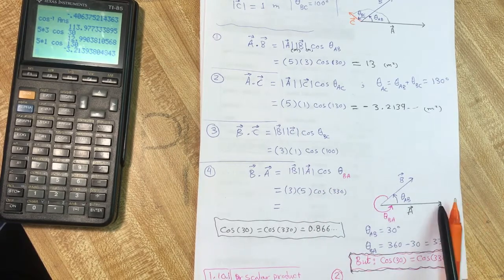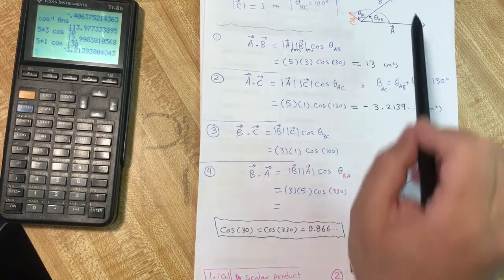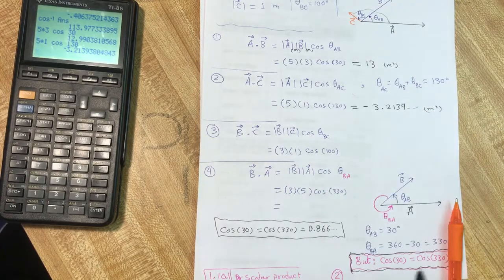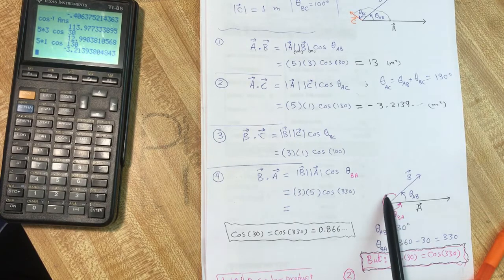Okay, this is A, this is B. This is theta between A and B, counterclockwise from the first vector, which is A in the first example. But now the first vector is B. Counterclockwise from B to A, we have the total angle, which is 360 negative 30.